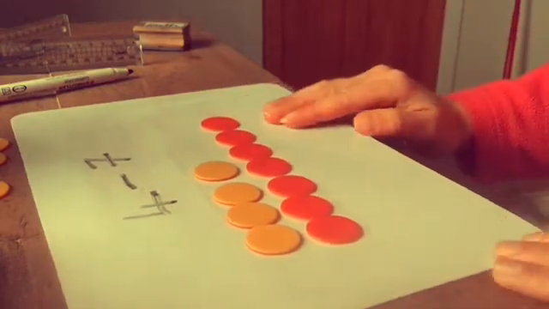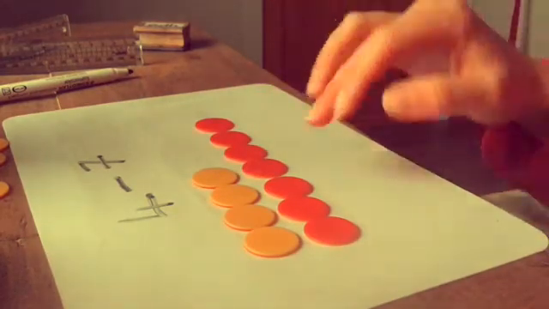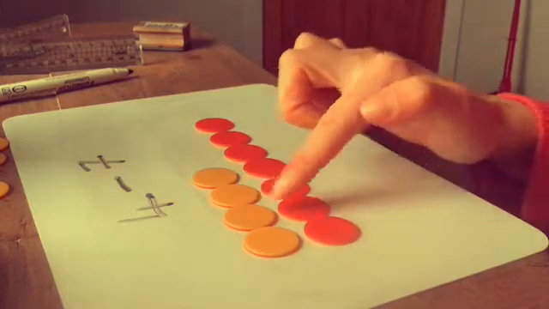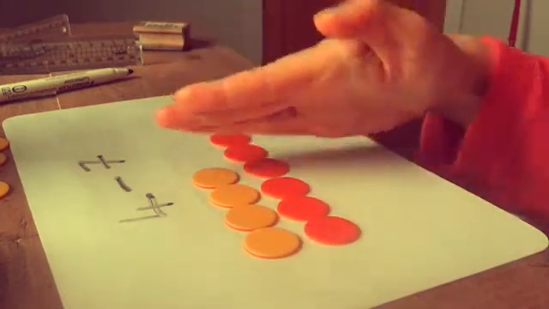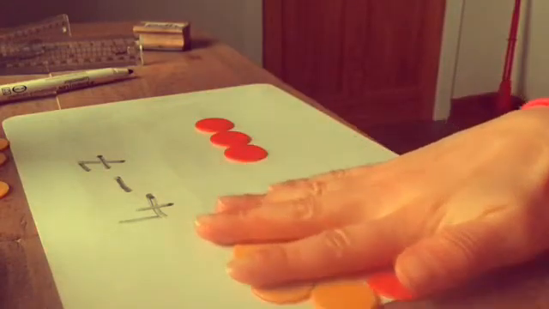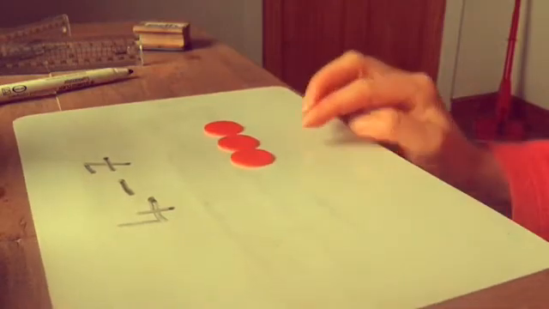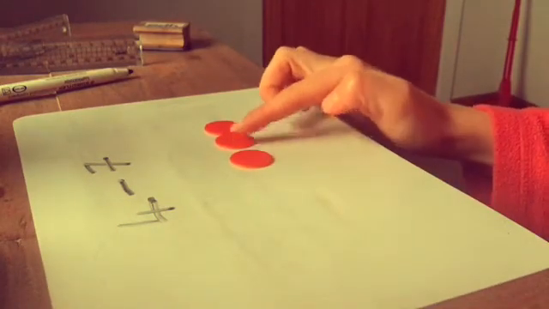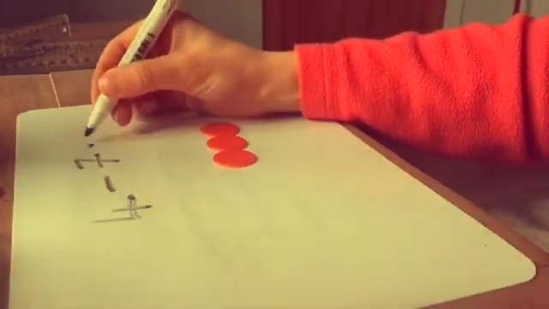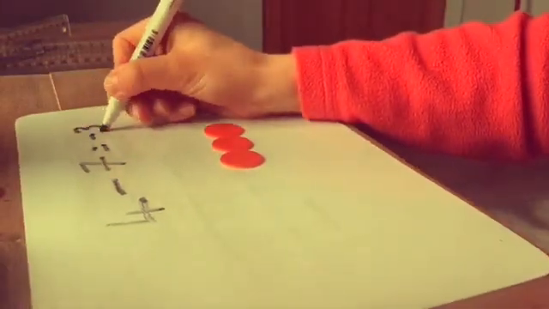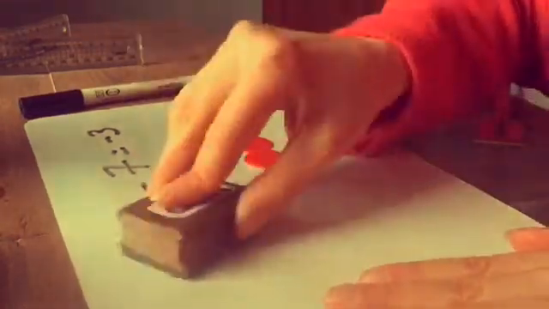So using these counters, I'm able to see what the answer is, because I have got pairs here, a positive with a negative pair. Now if I take those away, then I'm left with 3 negative numbers, so 3 negative counters. So the answer is -3. I'll show you that again with another one.